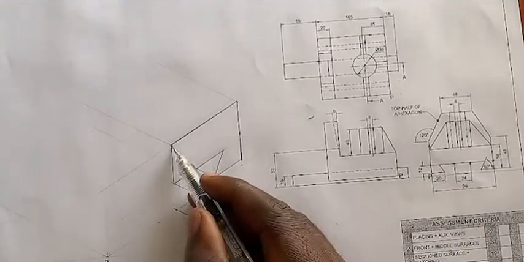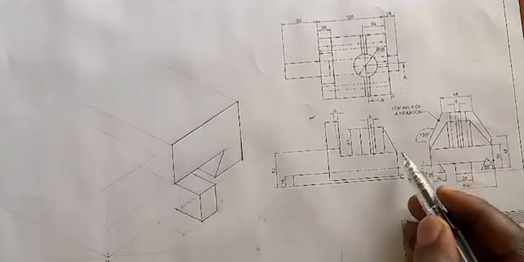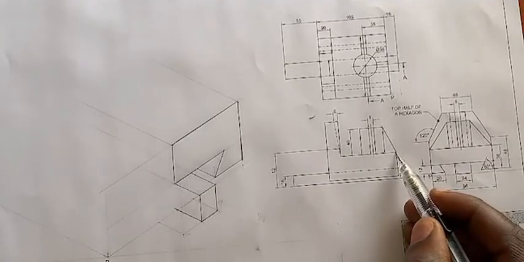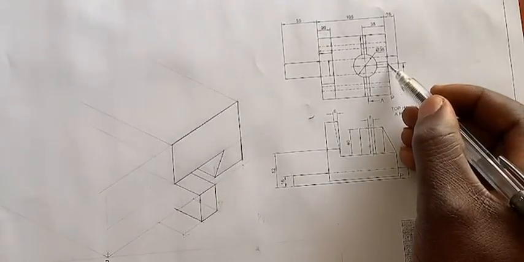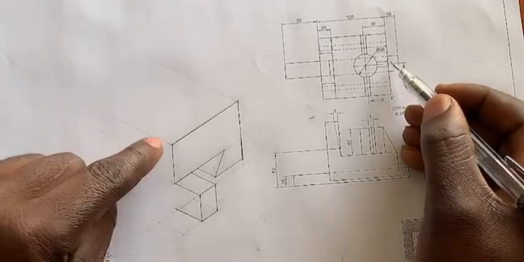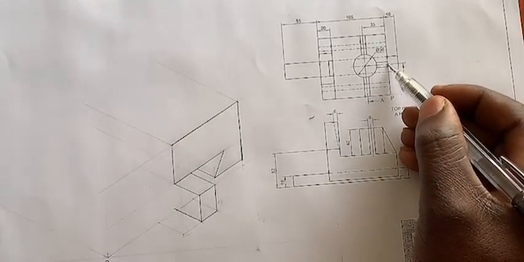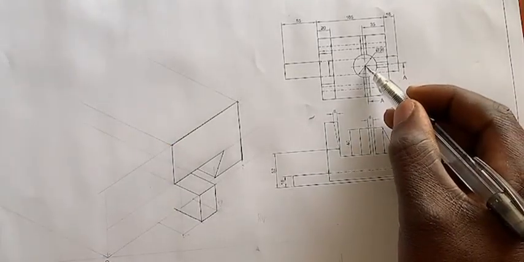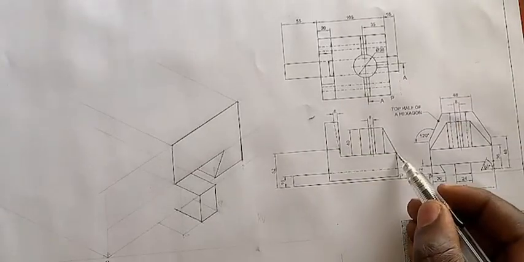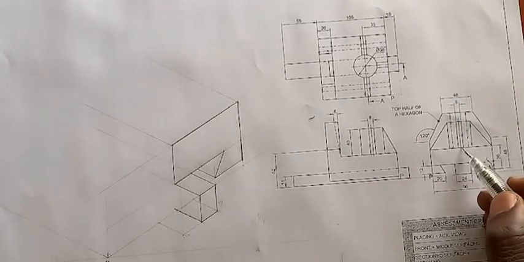Where are we now? When I'm at this corner in my front view, it's as if I'm here. In my top view, it's as if I'm there. Are we together? So I want to move from here going this side, which means I'll be moving from here till there, which is 35. I'll be moving from here till here. In my right view, I'll be moving from here going inside the page. You understand?